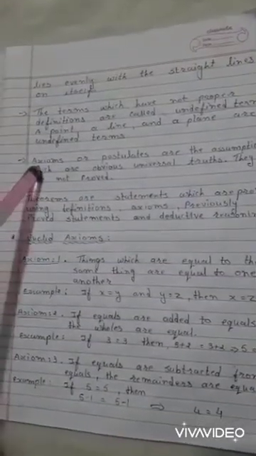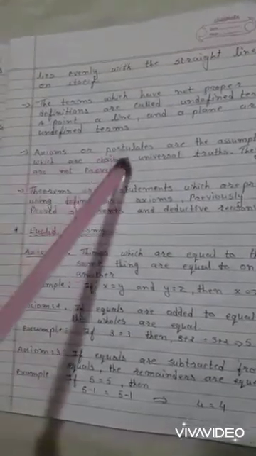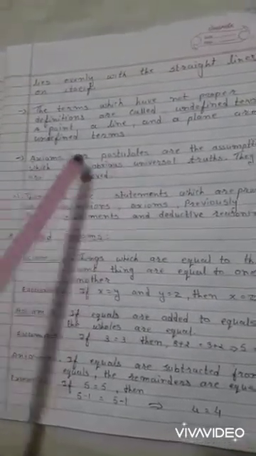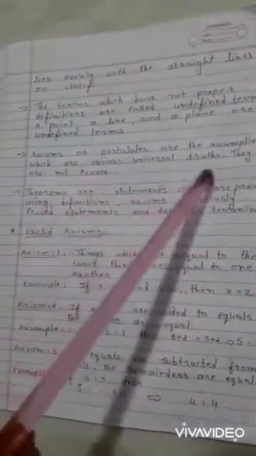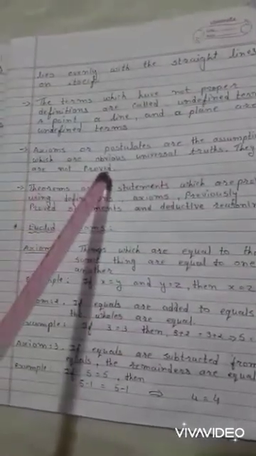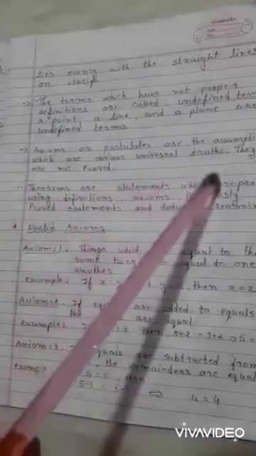Now, we discuss axioms and postulates. Axioms or postulates are the assumptions which are obvious universal truths. They are not proved. It means no need to write proofs of axioms and postulates.